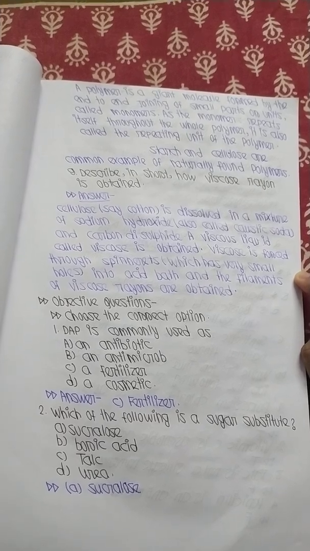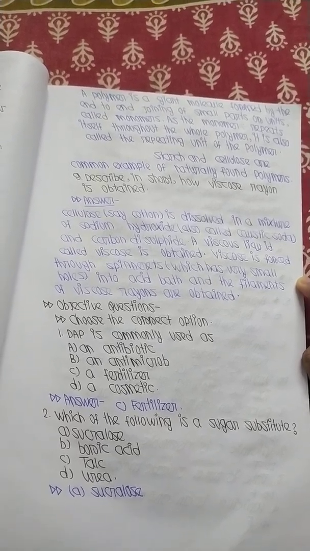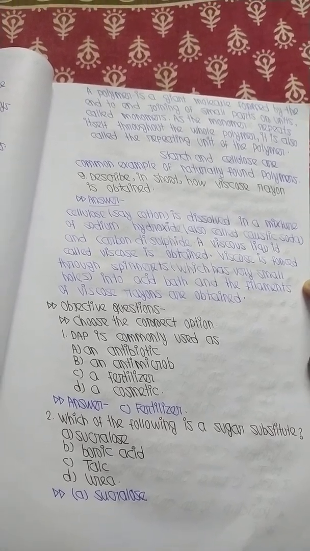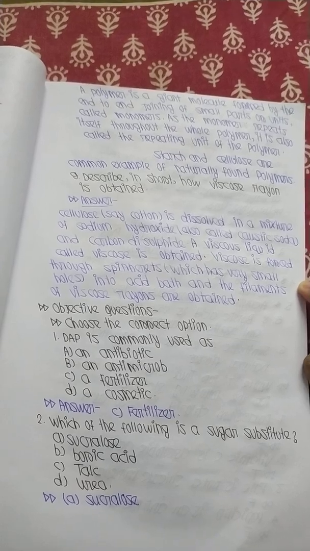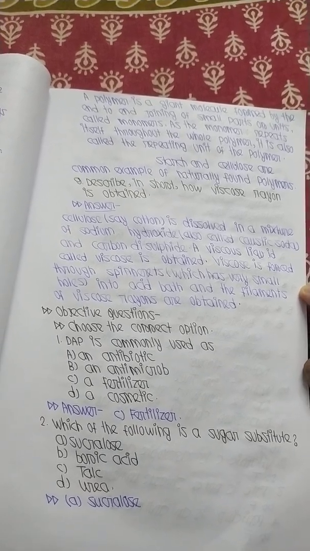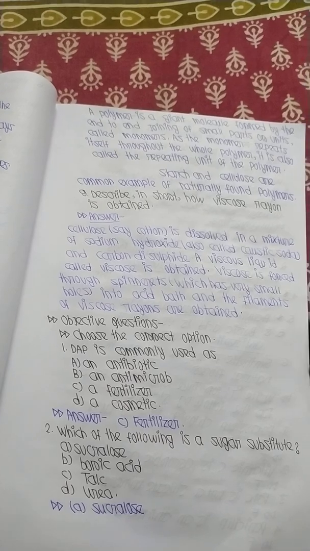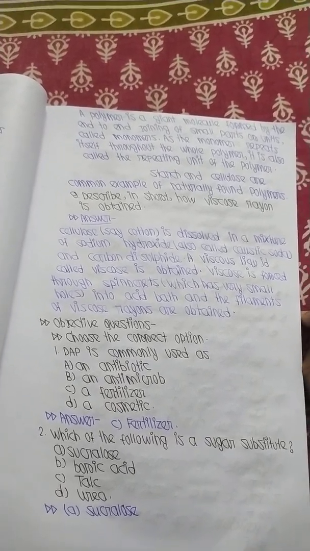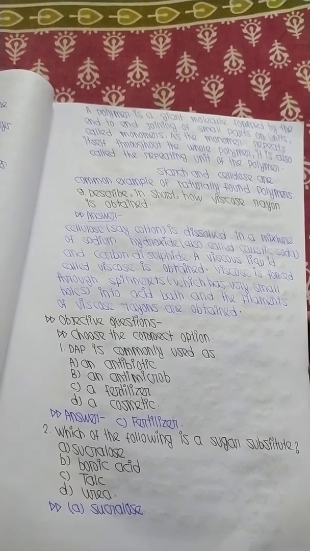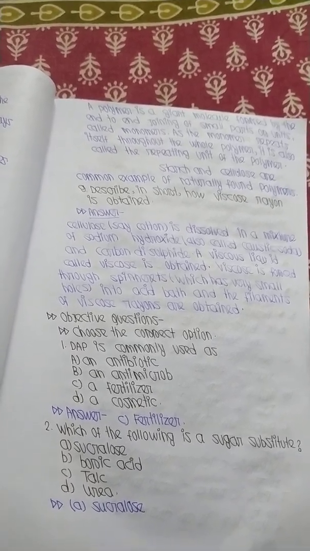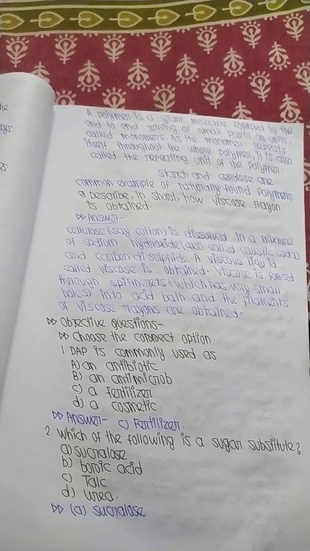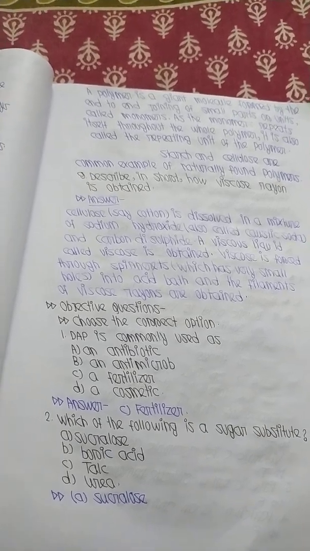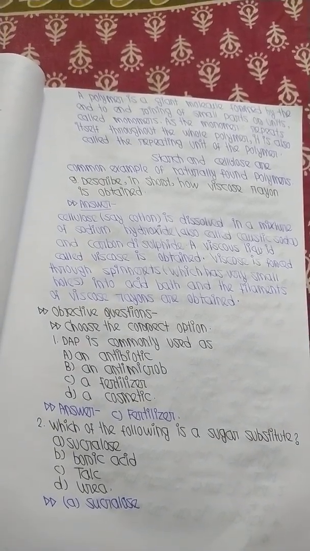Question 9. Describe in short how viscose rayon is obtained. Answer. Cellulose, say cotton, is dissolved in a mixture of sodium hydroxide, also called caustic soda, and carbon disulfide. A viscous liquid called viscose is obtained. Viscose is forced through spinnerets, which have very small holes, into an acid bath, and the filaments of viscose rayons are obtained.